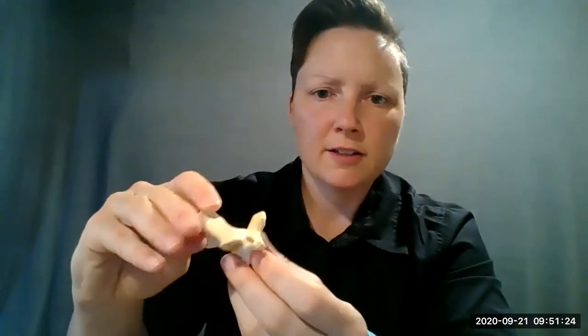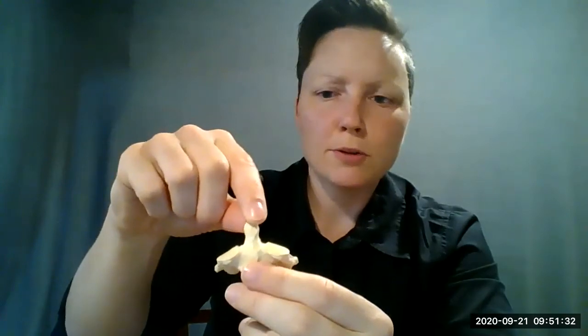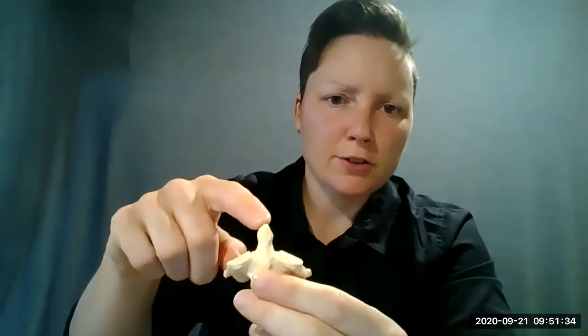So here's a look at the axis. All right. So it's got this dens, which is also called the odontoid process. Both of those mean tooth. So this tooth-like structure is how the axis got its name.